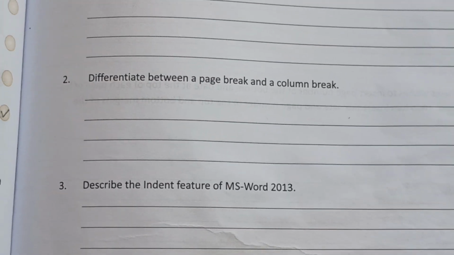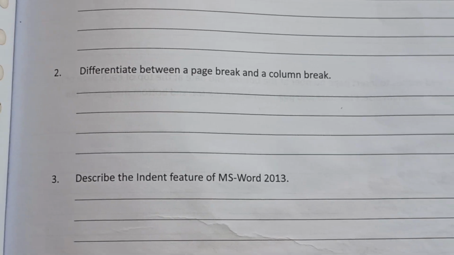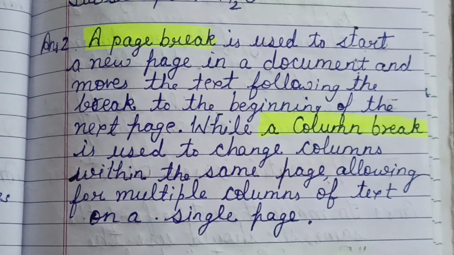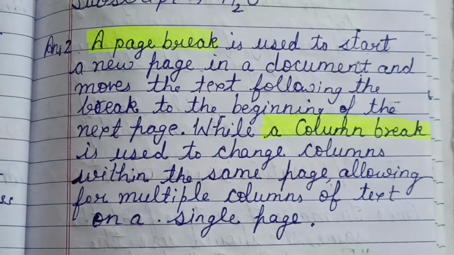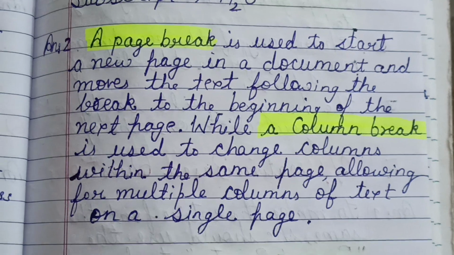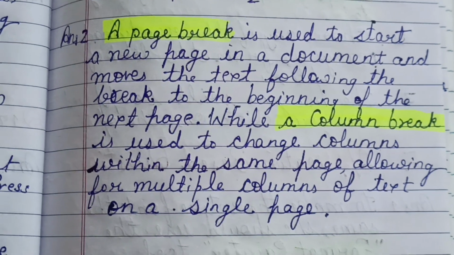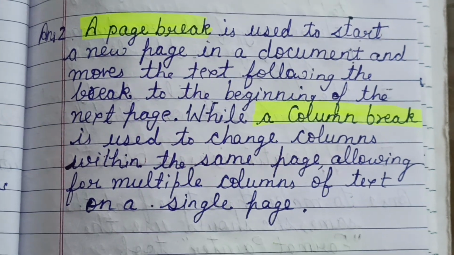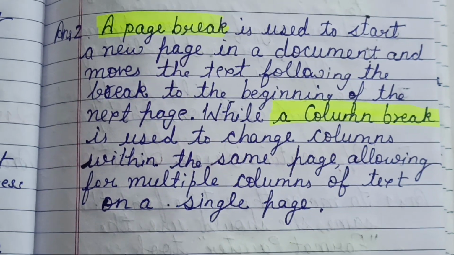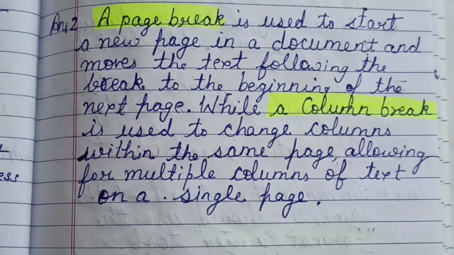Okay, question number 2. Differentiate between a page break and a column break. And the answer is, a page break is used to start a new page in a document and moves the text following the break to the beginning of the next page, while a column break is used to change columns within the same page, allowing for multiple columns of text on a single page.